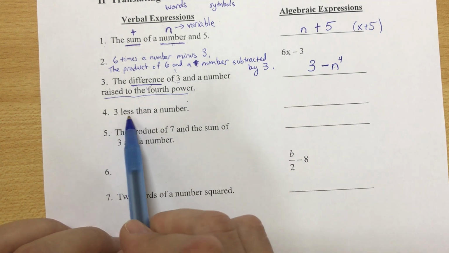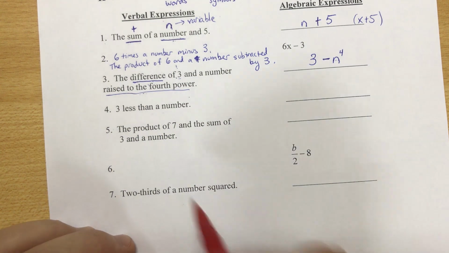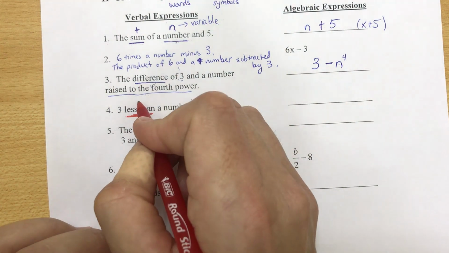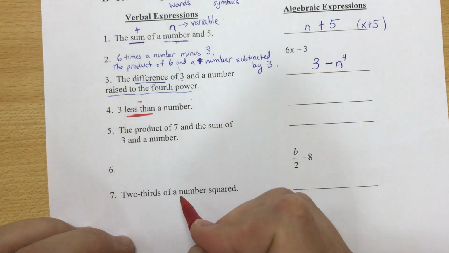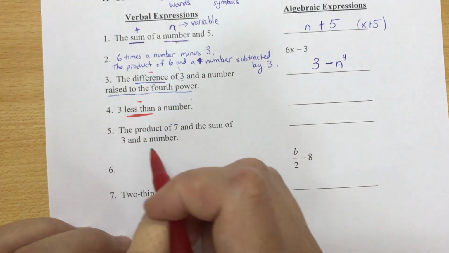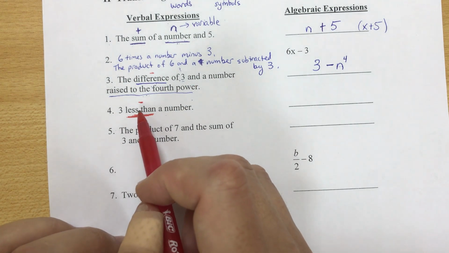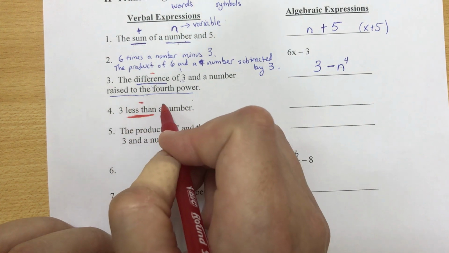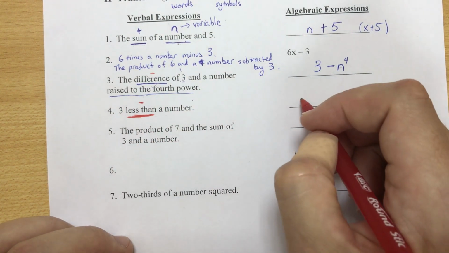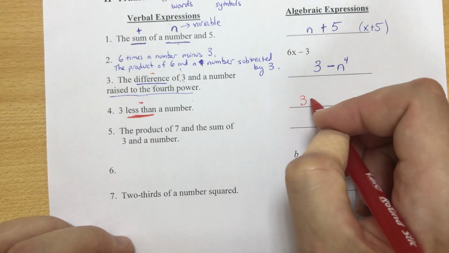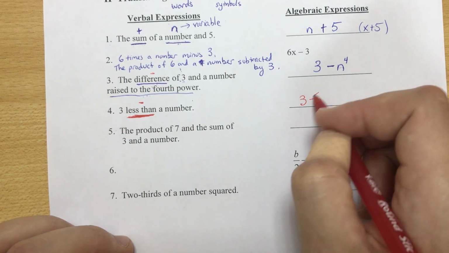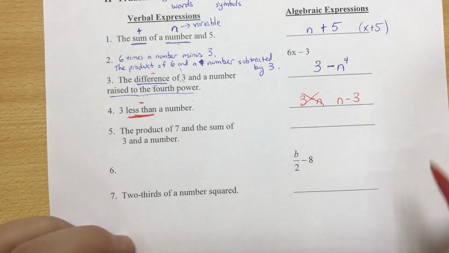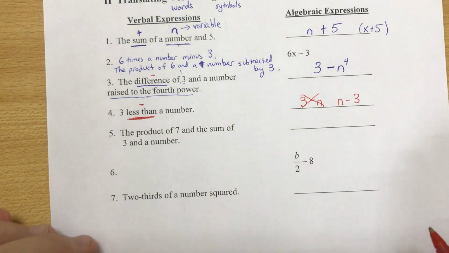Now here's where you have to be careful. When you see less than, it means to subtract. Less than means subtract. So just like difference means to subtract, less than means to subtract. However, what we actually have to do is switch the order. You're going to be tempted to say 3 minus n, and you're going to be wrong. The answer is actually n minus 3, and let me explain why.